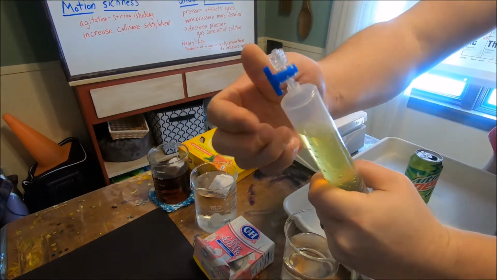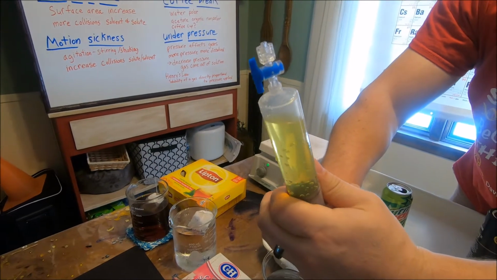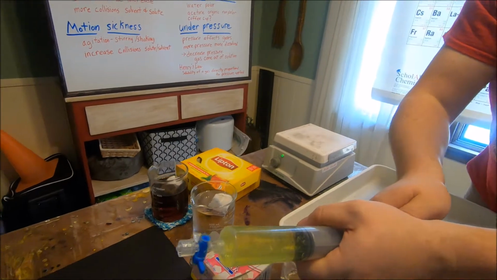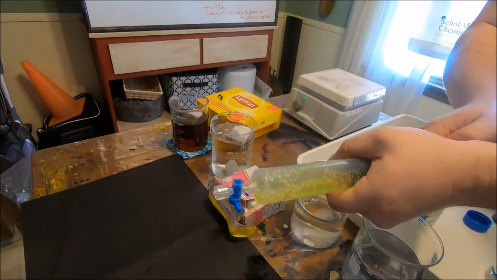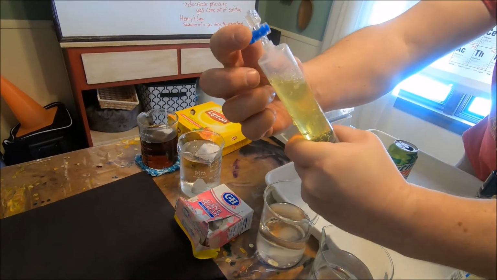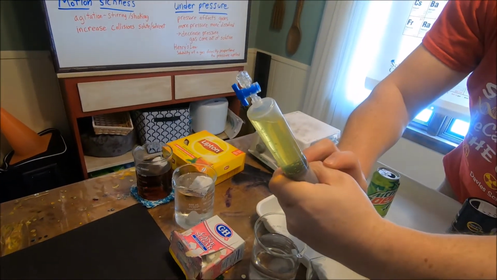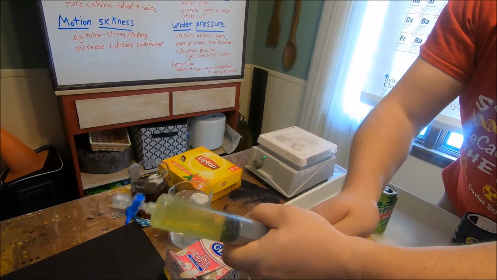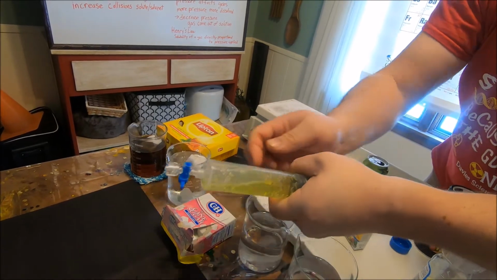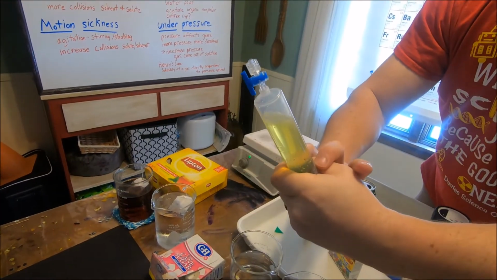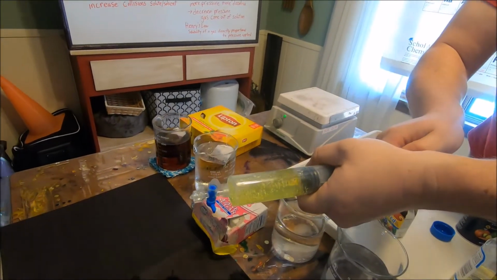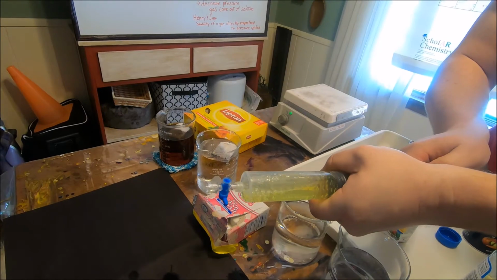Gases are much different in the fact that pressure affects the dissolving. The more pressure, the more gas can be dissolved. So if we pull, we're increasing the volume, so it decreases the pressure, so less gas is dissolved in the solution, and we can continue to pull more and more gas out of solution every time we increase that volume. So pressure is directly related. More pressure, more gas dissolved. The less pressure, the more gas comes out of solution.